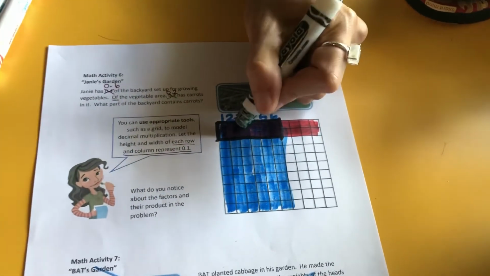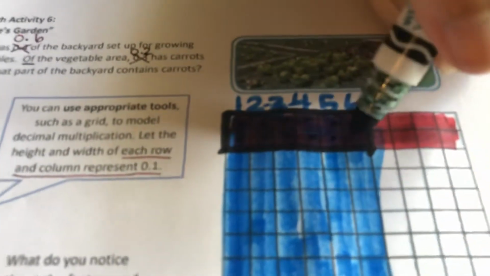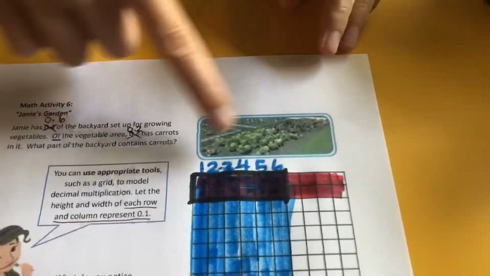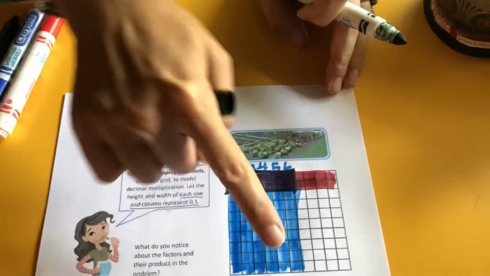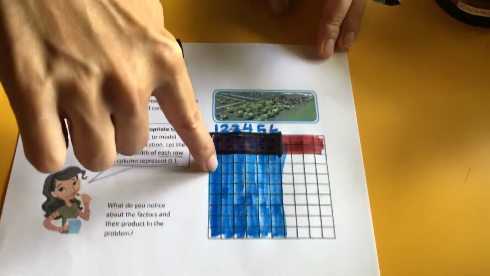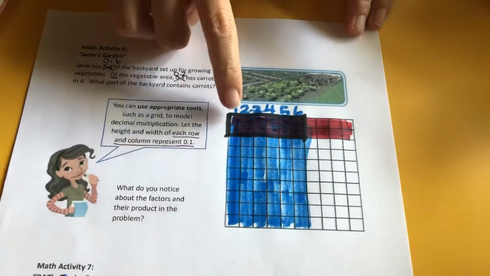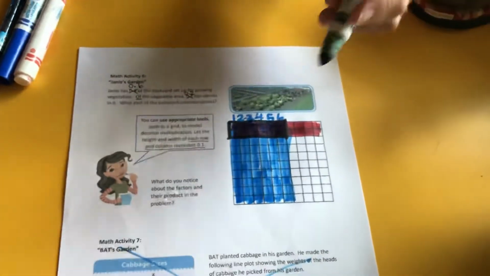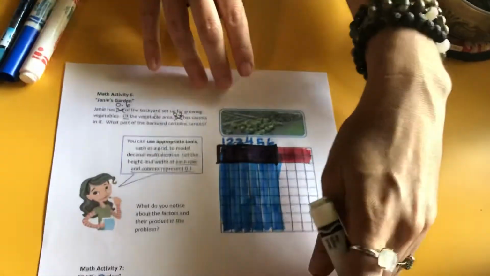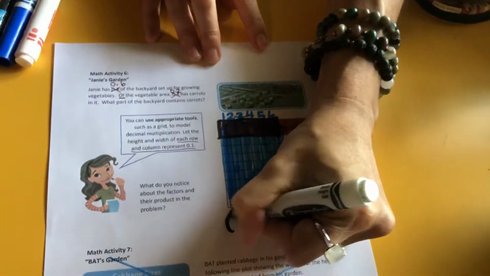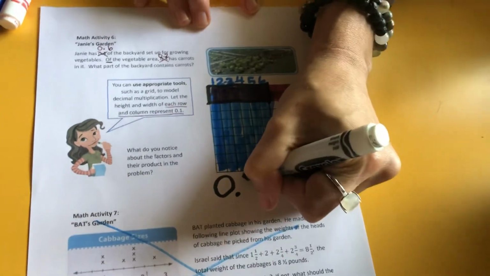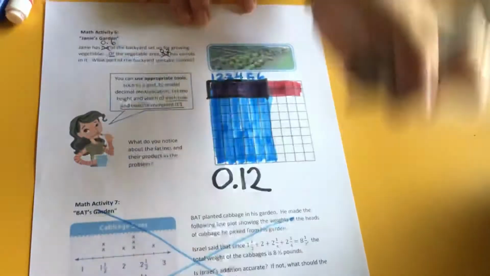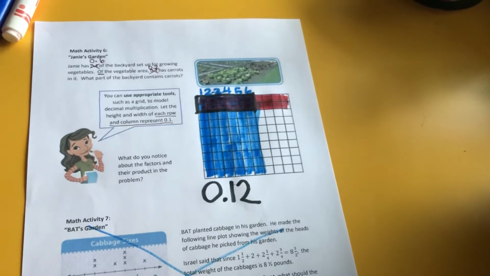1, 2, 3, 4, 5, 6, 7, 8, 9, 10, 11, 12. And we know when we're looking at this hundredths grid, if each whole line is a 10th, then each individual square is a 100th, because this is a 100th chart. I counted 12, so that means my answer is 12 hundredths, just like that.